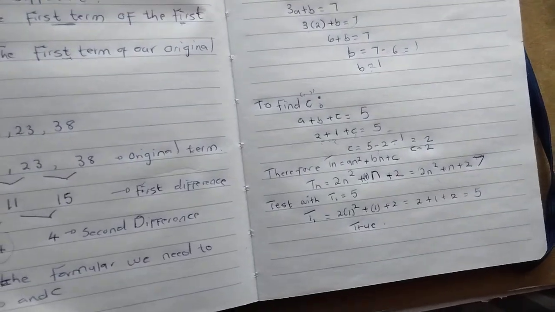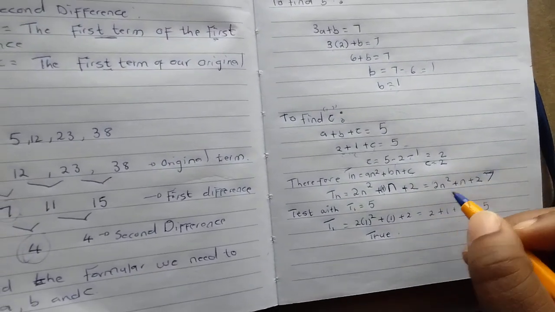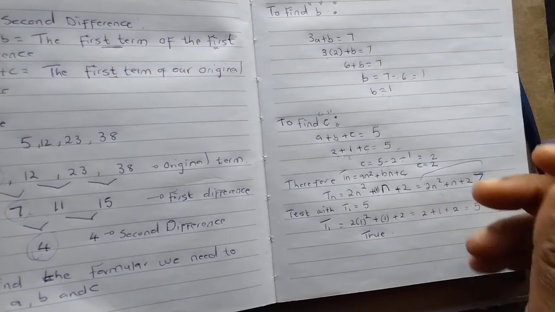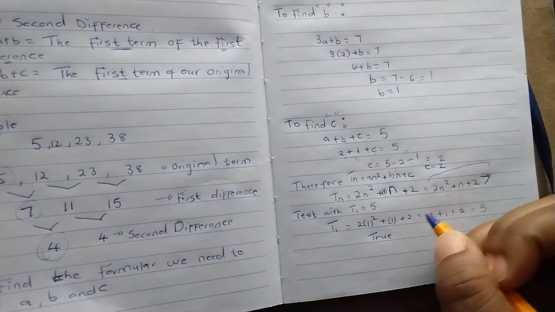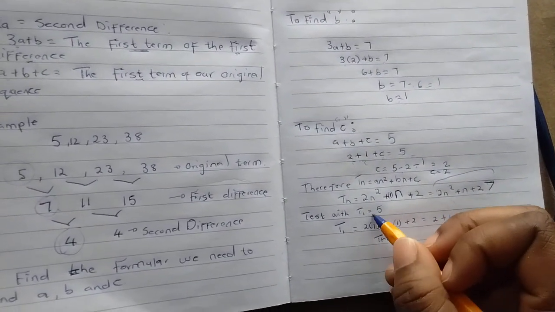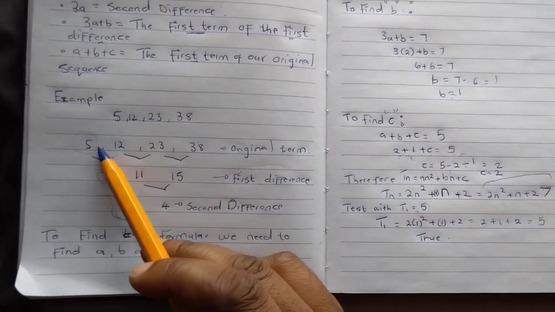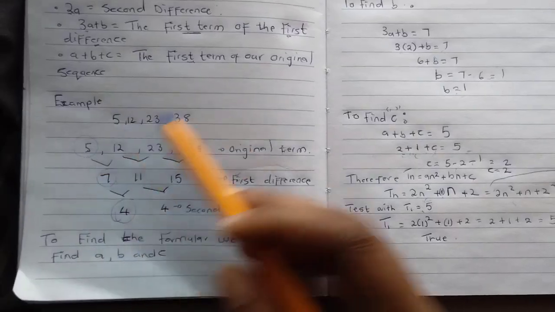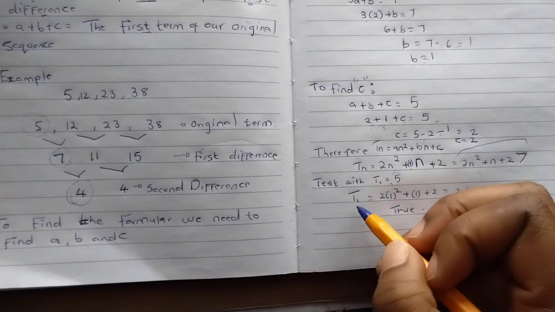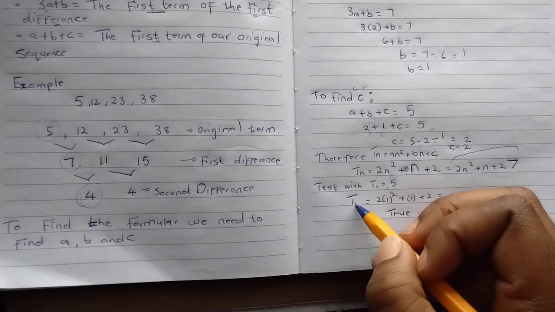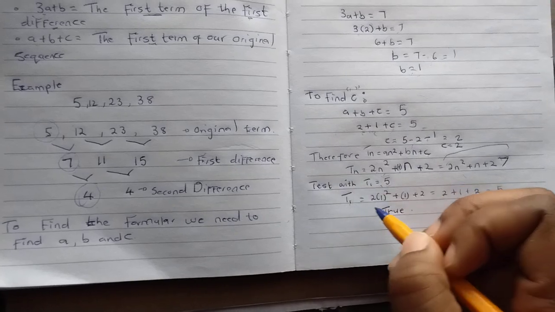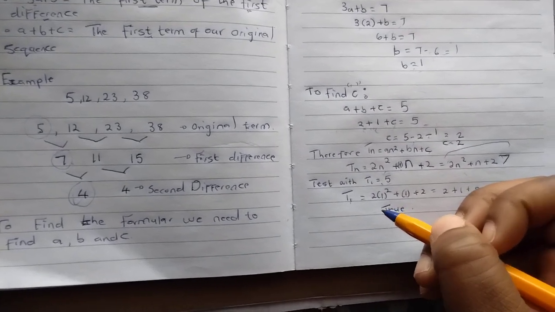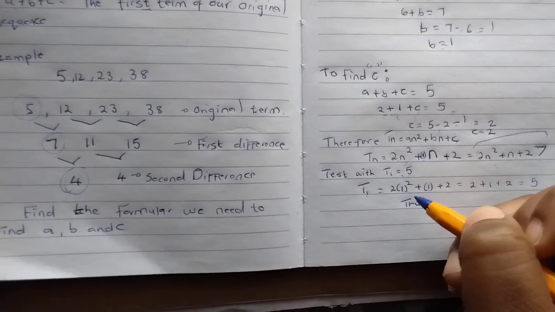But since we have found our formula right here, we need to test it just to ensure that it's okay. So let's use T1. We know that our T1 equals 5. See, check it right here. Equals 5, right? So let's check it. Where you see your n, you put the 1, because you are finding the term 1 in this case.